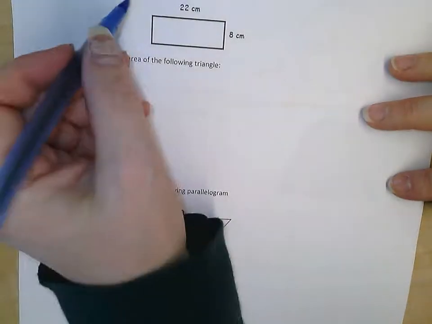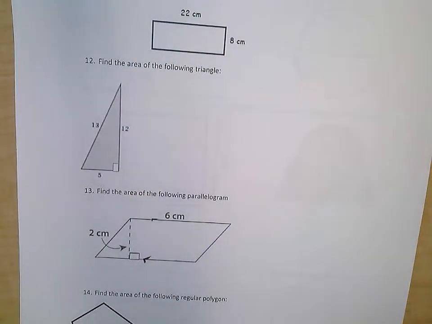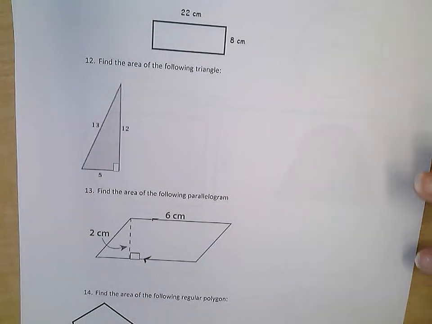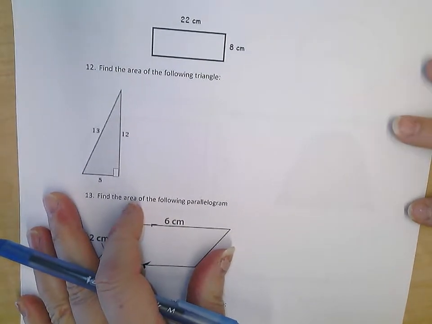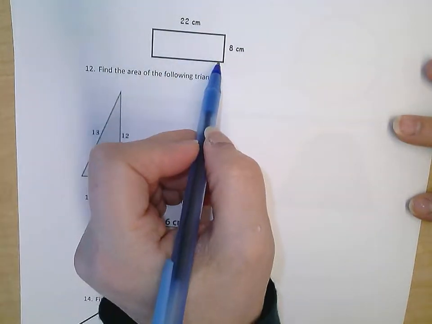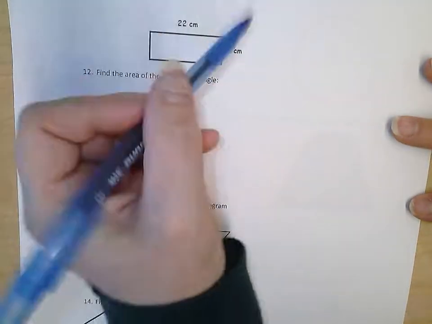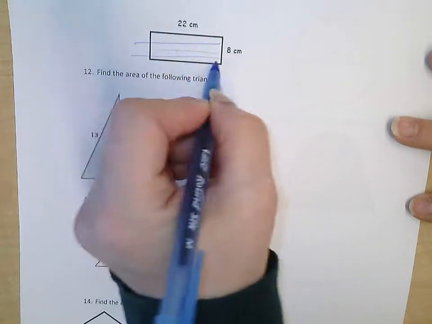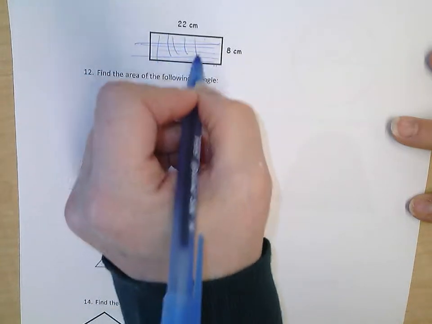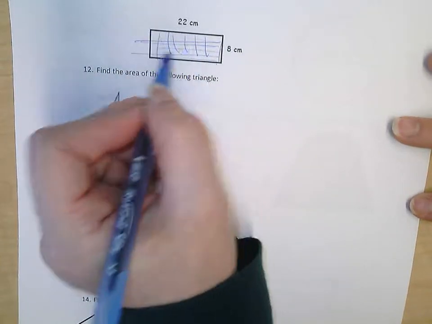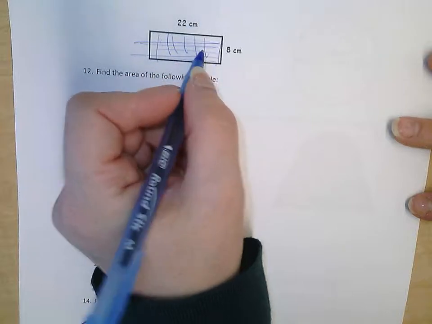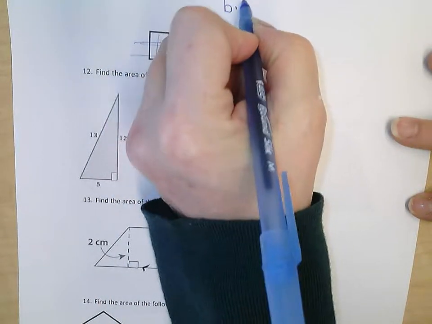On area, we're looking at these two figures here, and there's some specific things that we're going to look at. Now this is a rectangle, and if we're going to make our squares inside, because that's what we're looking at, is how many squares can we put inside here? How many? Sometimes we can count them, but usually we're going to take the base times the height.